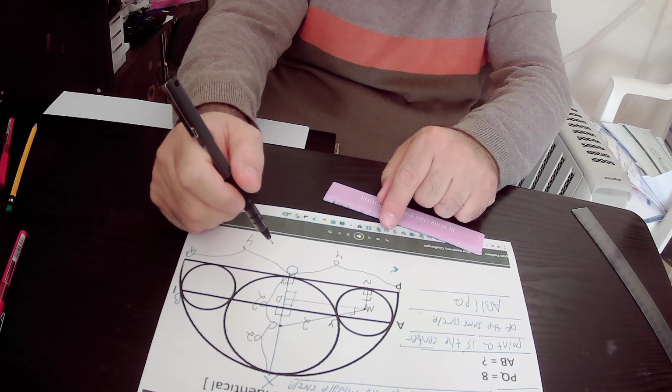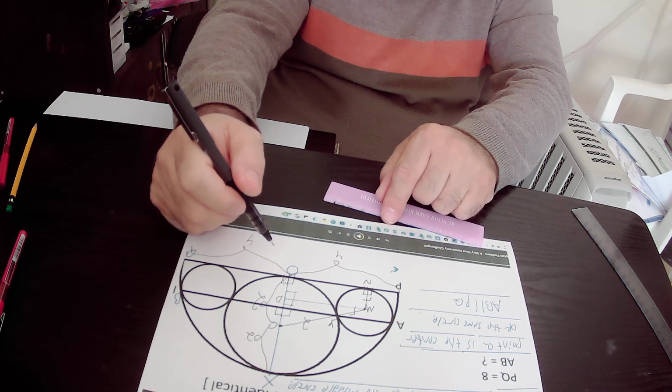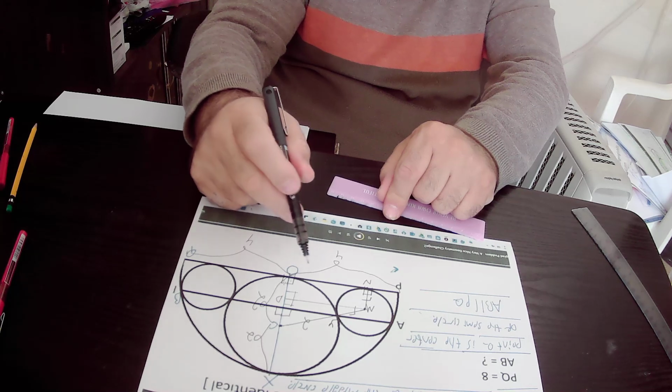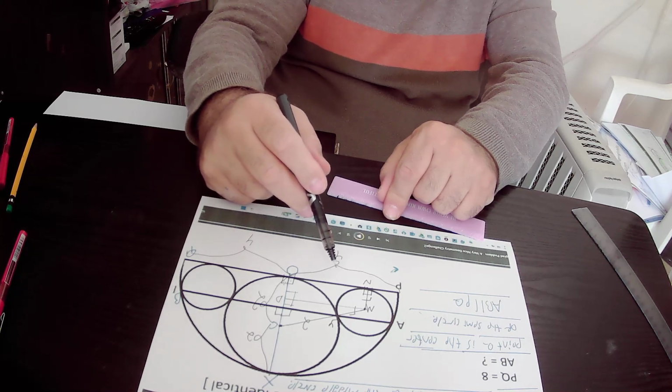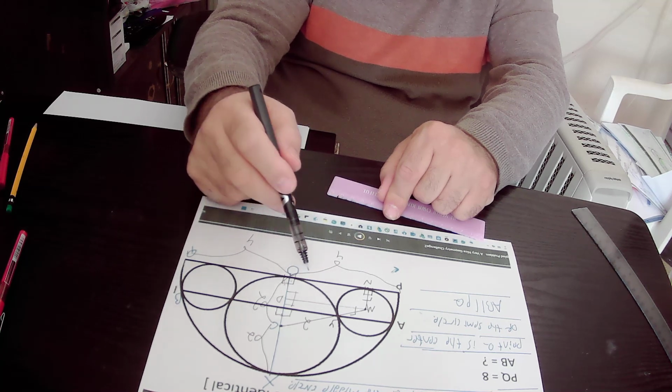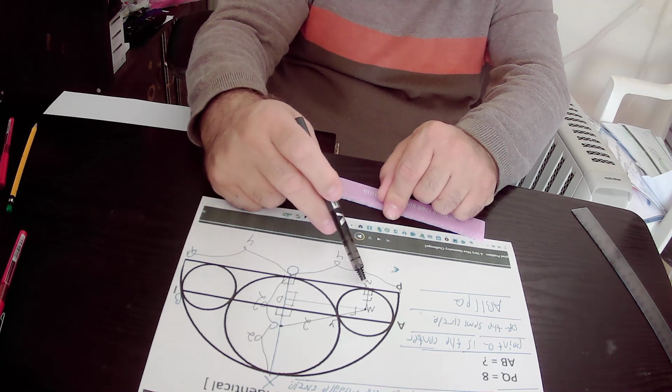And I will copy again. As you can see from the drawing, quadrilateral MNDO has 3 right angles, 1, 2, 3.